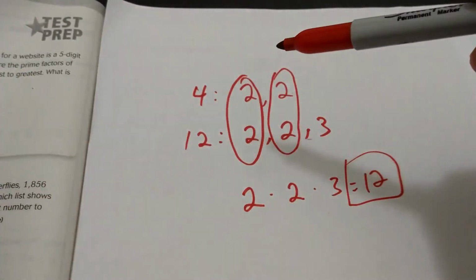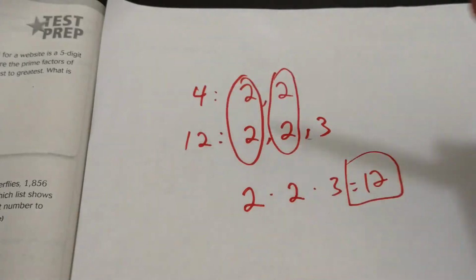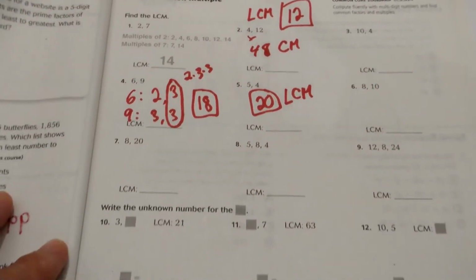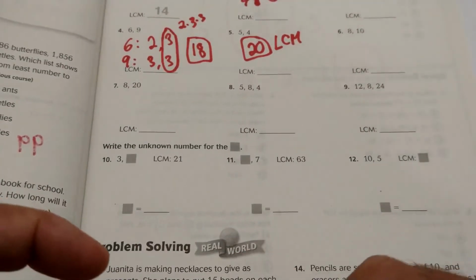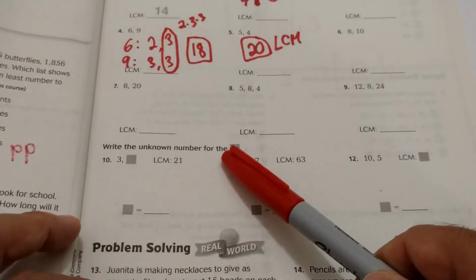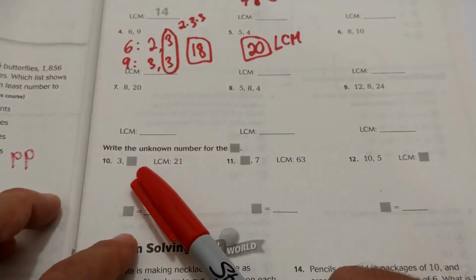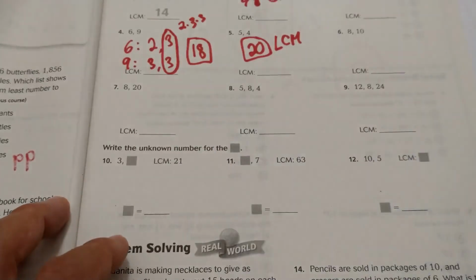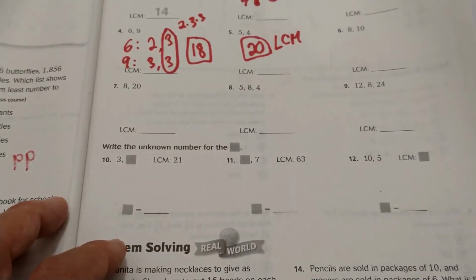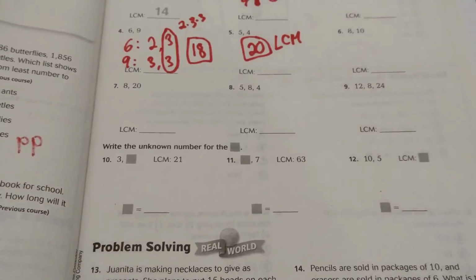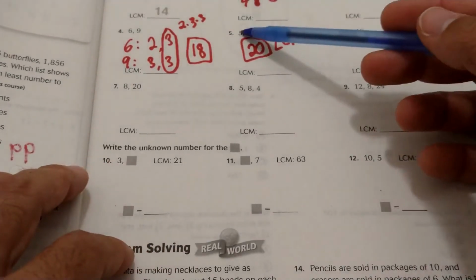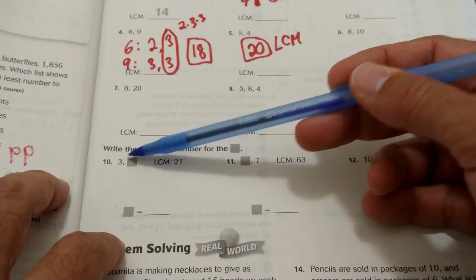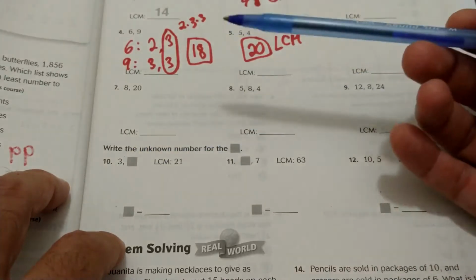There are some cases where one of the numbers itself is the least common multiple. Not all the time, but it happens. Okay, the following exercise says, write the unknown number for the box. So here they give you the LCM and one of the numbers, and you need to find the other one. In this case, for the 21, I know that the other number is 7, because, as happened with 5 and 4, when you multiply and get 20, sometimes when you divide, it gives you the other number. In this case, that's the case.